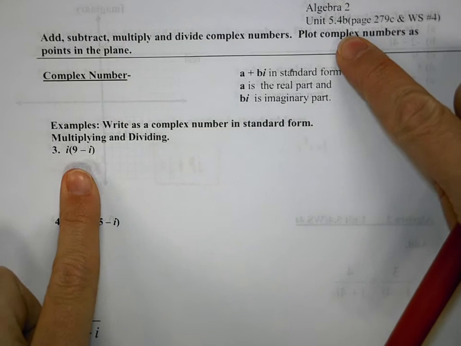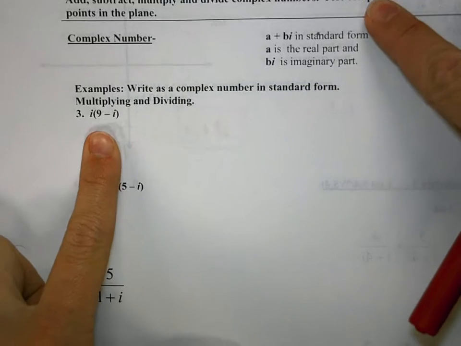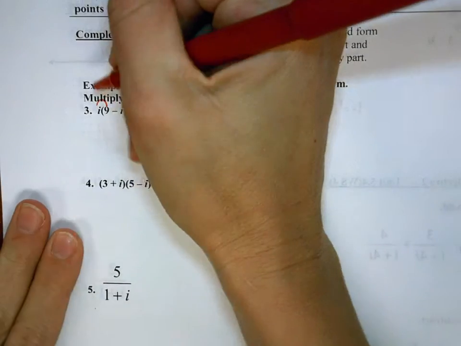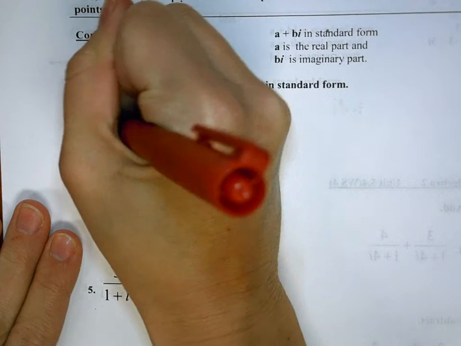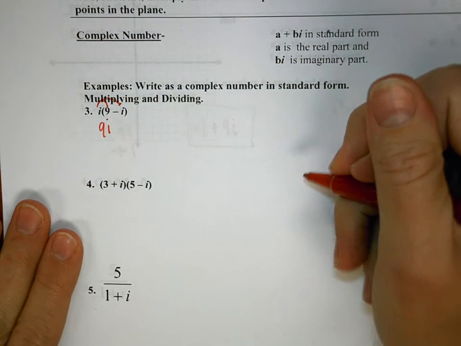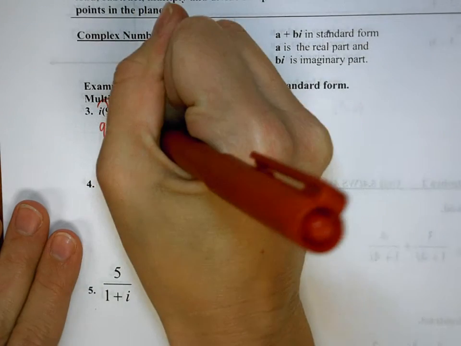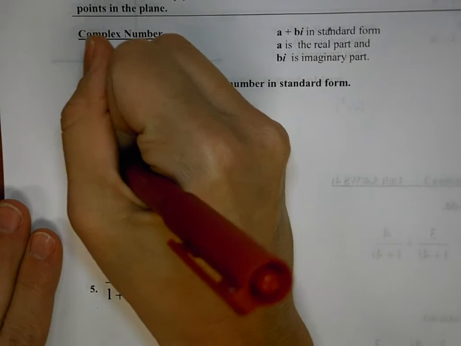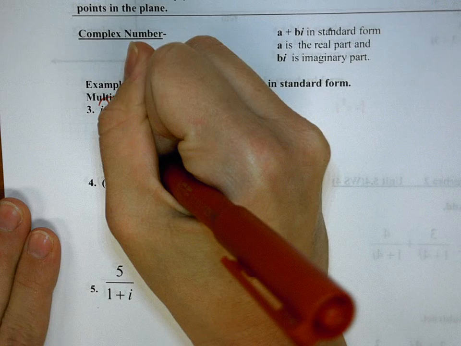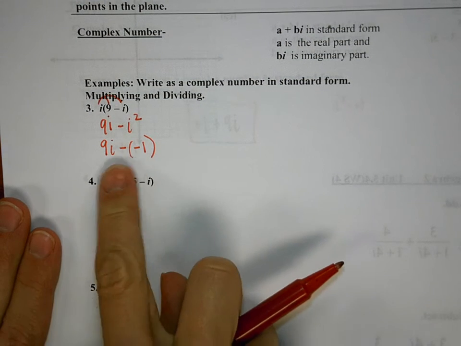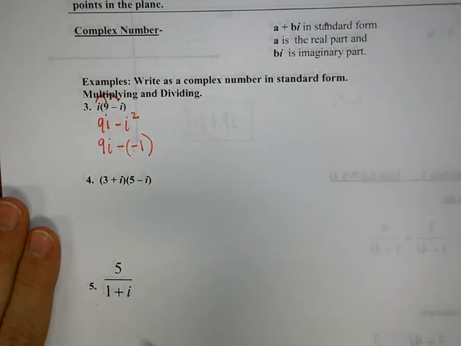So, on this problem, we're multiplying. So we are distributing the i through here. So when we go, i times 9 makes 9i, and i times negative i makes what? Negative i squared. Okay, but we should know, and you need to remember, that i squared equals what? Negative 1. So when we write this in, we have 9i minus a negative 1. And two negatives side by side like that make a positive.